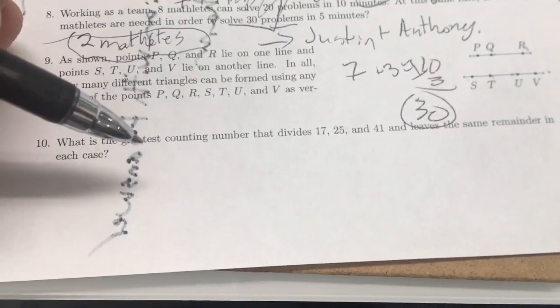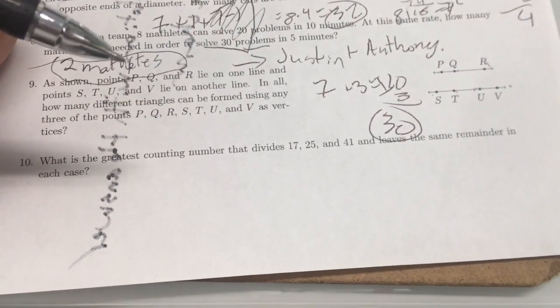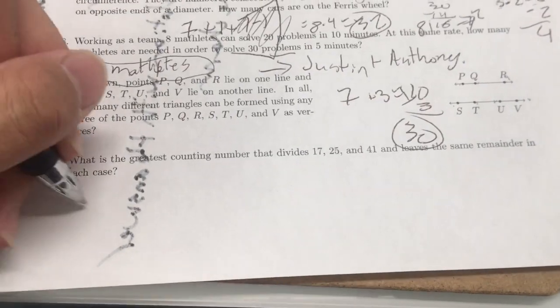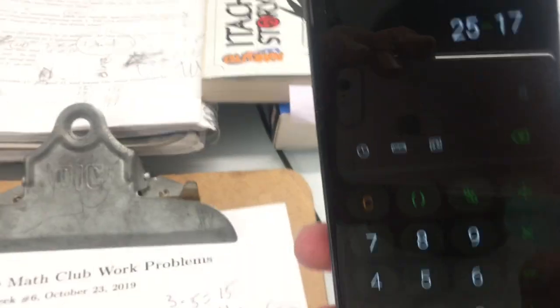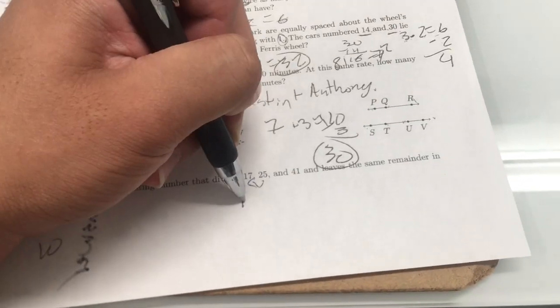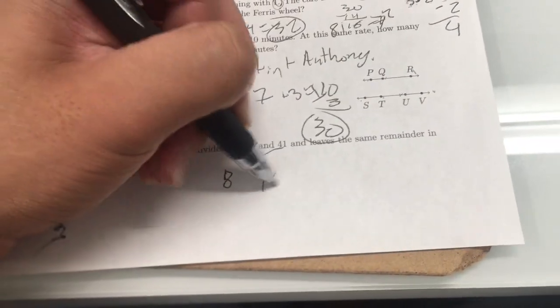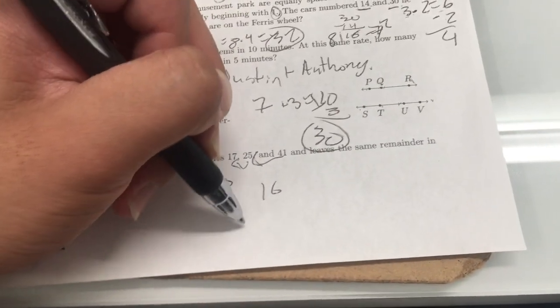Simple. What is the greatest counting number that divides all these and leaves the same remainder in each case? So here we see that this is 10, so we're going to write that down. And I don't know how to subtract, so let's use a calculator. Okay, so what are the numbers? 25 and 17. So what's 25 minus 17? Our calculator says it's 8. So let's write this down. But since I'm so smart, I know this is 16. So 16 minus 8 is just 8.